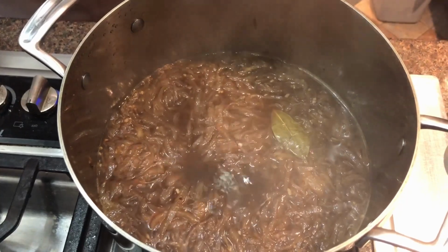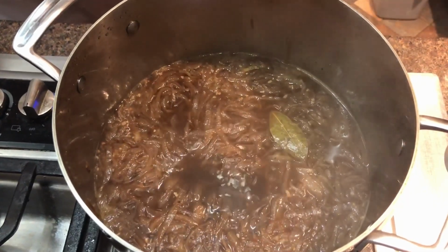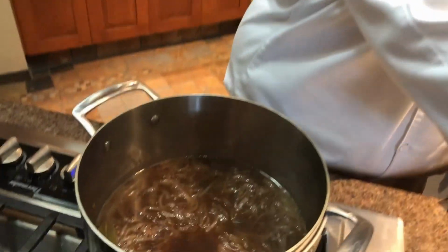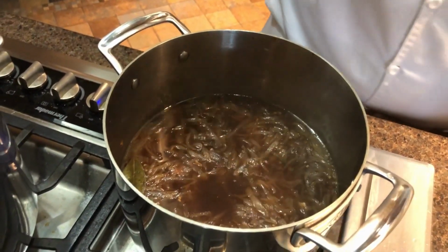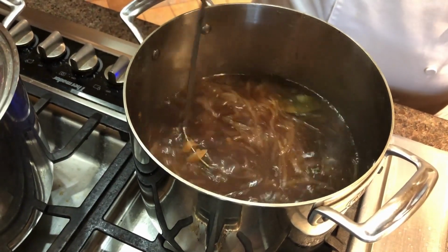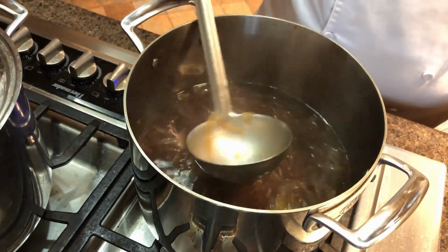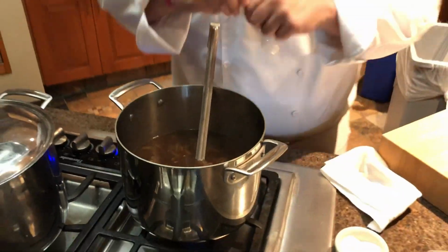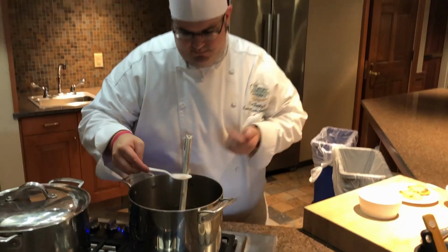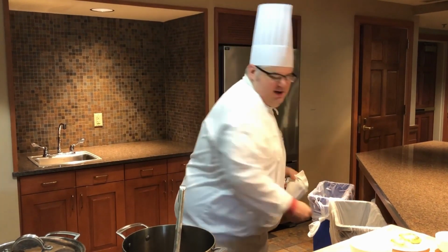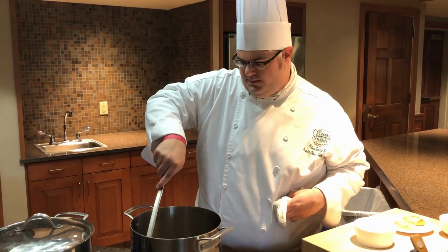All right, so our soup is perfect and ready to go. It's been simmering now for about 35 minutes, so it's reduced quite a bit. It's concentrated those flavors. We've allowed the onion and the wine and all those elements to come together really nicely. So what we're gonna do now is give it one quick taste to test our seasoning, make sure we're good there. Perfect. Does not need anything at all.